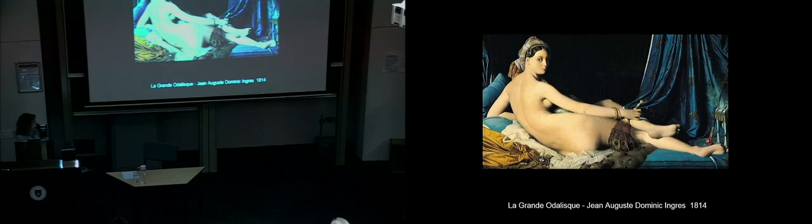Beautiful, smooth, unblemished, the long back, the sinuous back, perfect, absolutely perfect. His technique was superb. But the thing is, she's looking at us, or just slightly beyond us. And it's okay to paint this because odalisque means she's a slave.